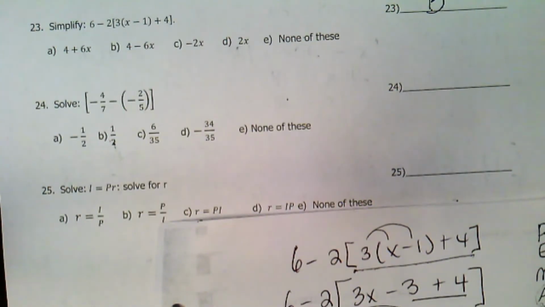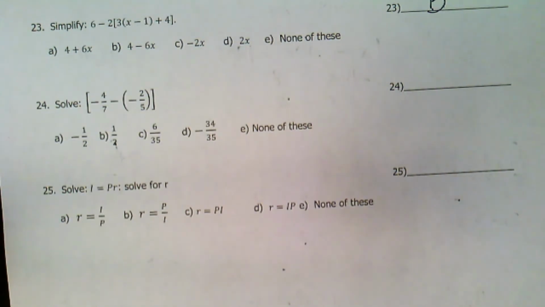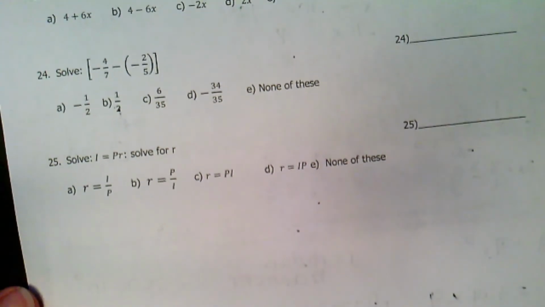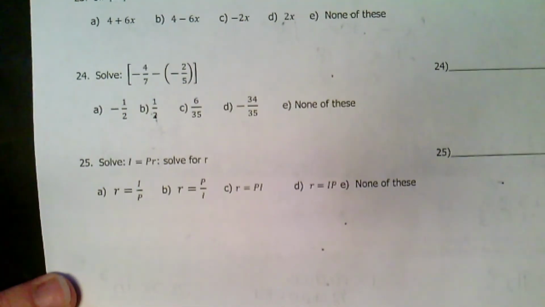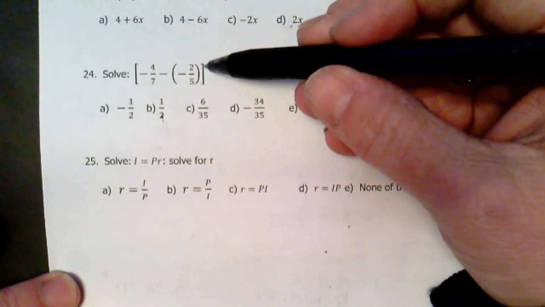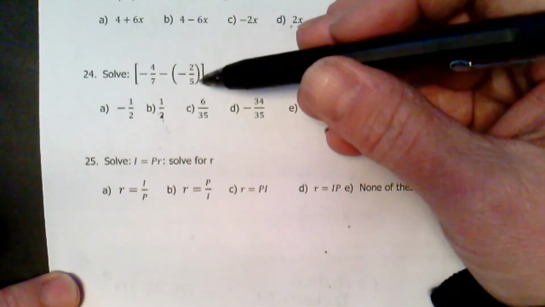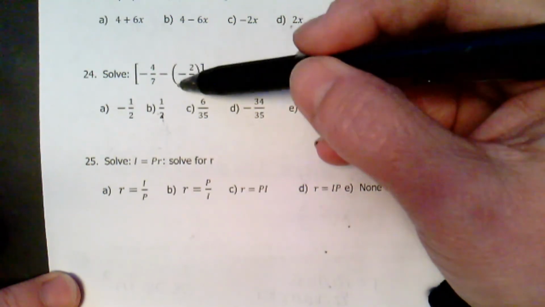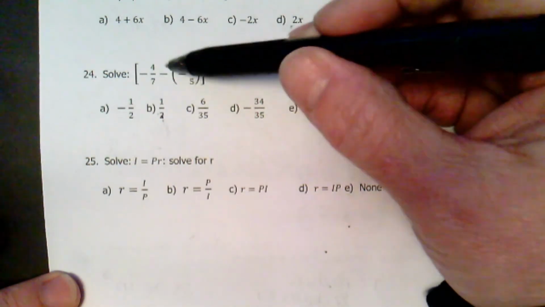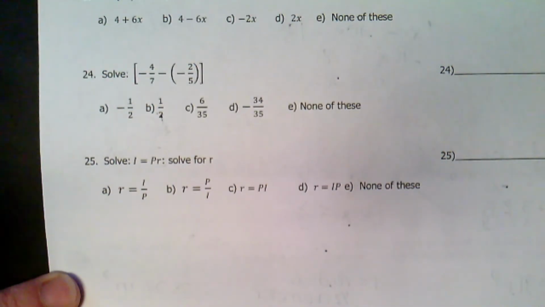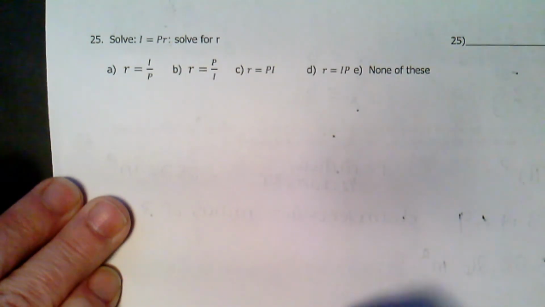Alright, 24. Good old fractions. Negative 4/7 minus negative 2/5. So if you're confused on what you should be multiplying or dividing or adding or subtracting, check to see if there's a number touching a parenthesis. If there is not, then it is subtraction or addition depending on what's here. So our problem is negative 4/7, take away negative 2/5.